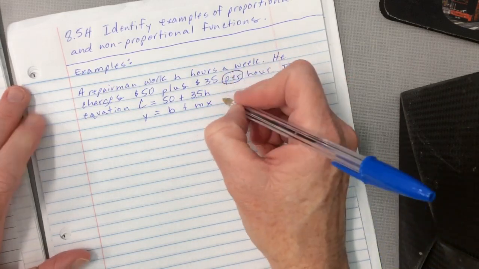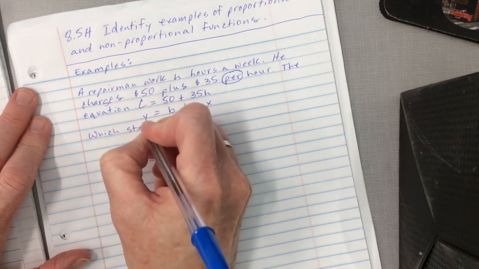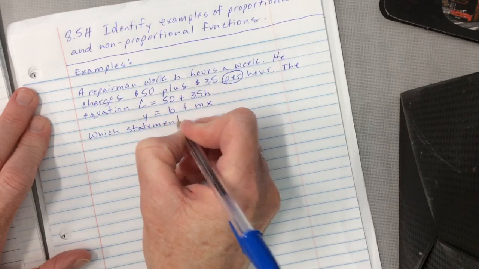And they want to know which statement is true.